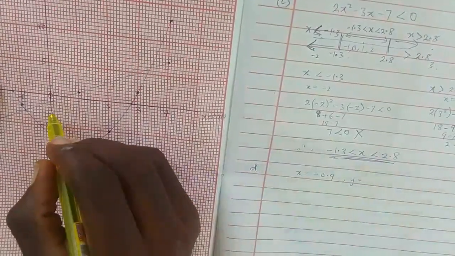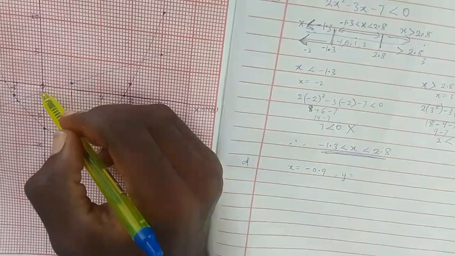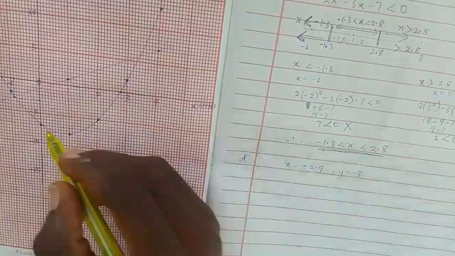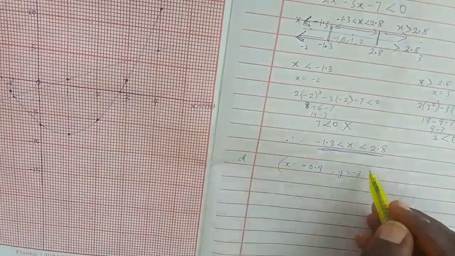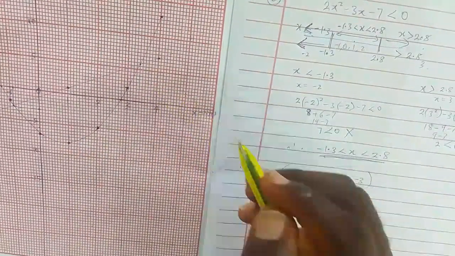Y equals, if you check here, we're counting 1 to 1, 1 to 2, 1 to 3. That's minus 3. Don't forget it's on the negative side. This is one answer. Then we should check this other point of intersection.